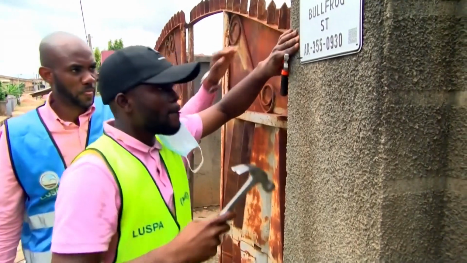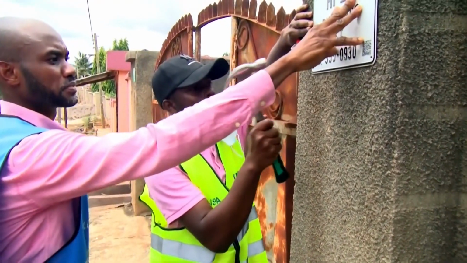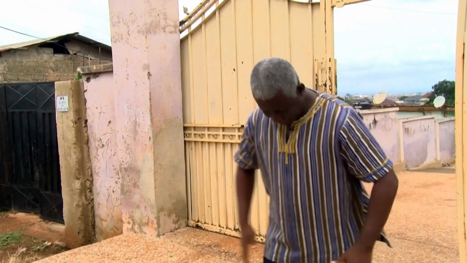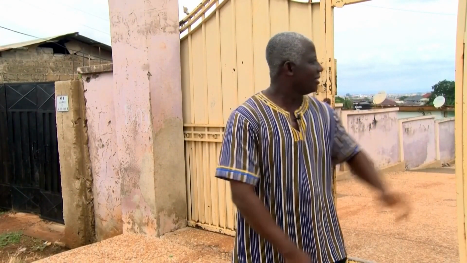For residents whose property have been digitally identified, this means a lot to them. Pastor Abraham Asari, for example, stepped out of his house to thank the team for giving them a digital address.